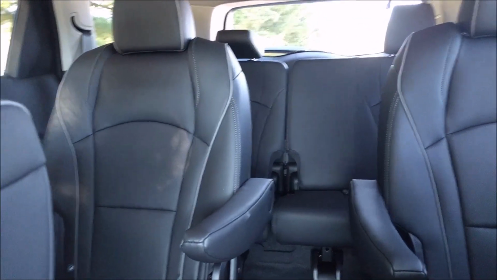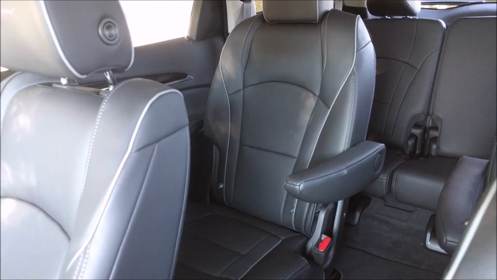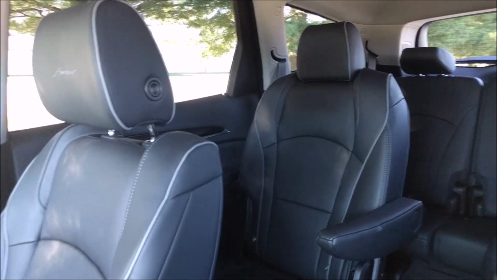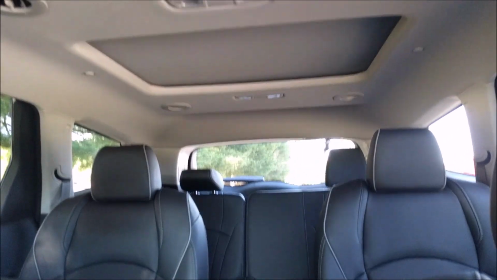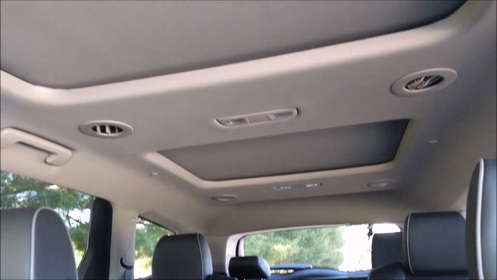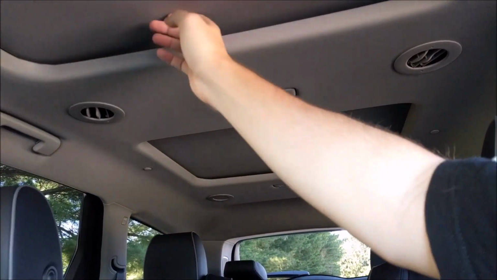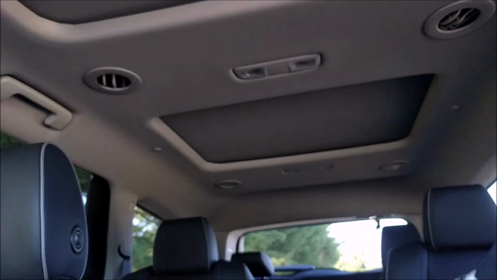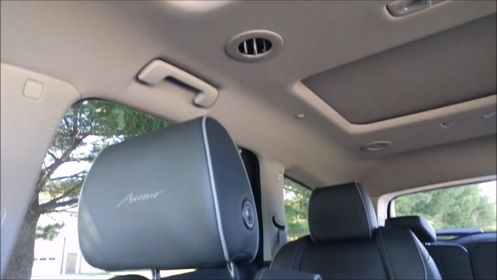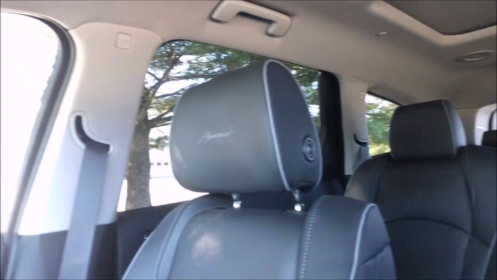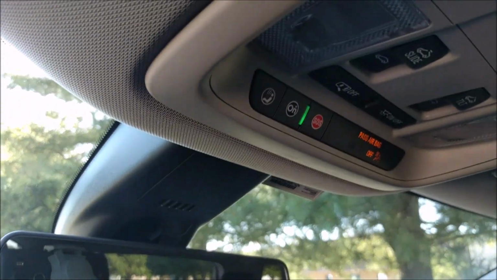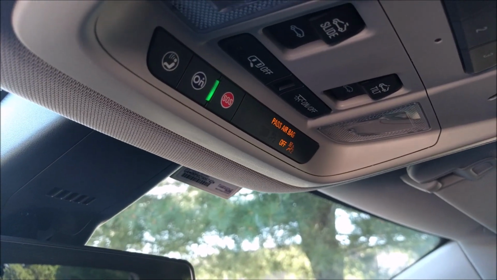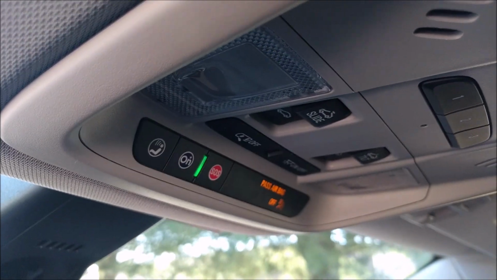This thing has 3 rows of seats. The second row has captain's chairs, at least in my opinion, they're like captain's chairs. This has a dual sunroof, one for the back and then one for the driver section. Let me swing this back around. Your normal OnStar SOS buttons that you know and love in all of GM's normal fleet.